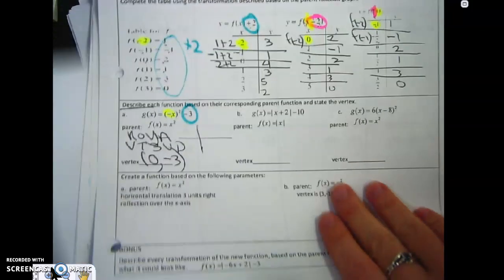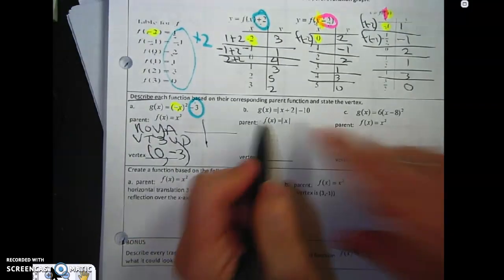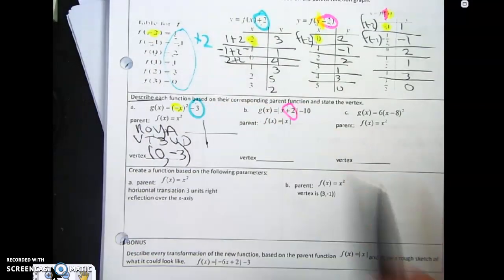So let me give you a couple examples. Well, you'll figure it out. Okay, let's look at this one. This one is a horizontal translation.